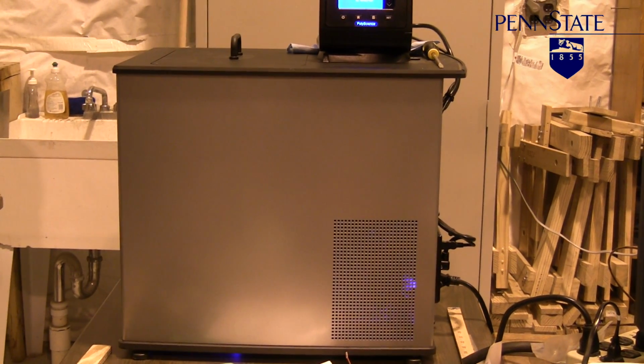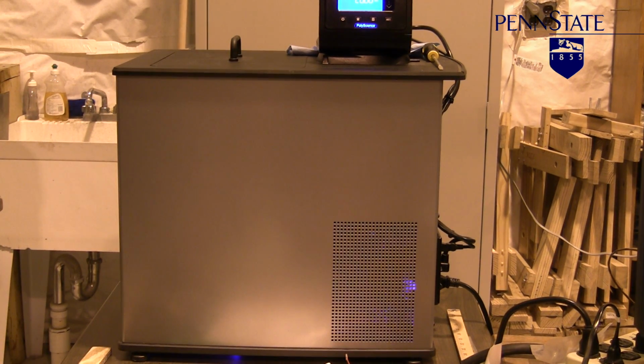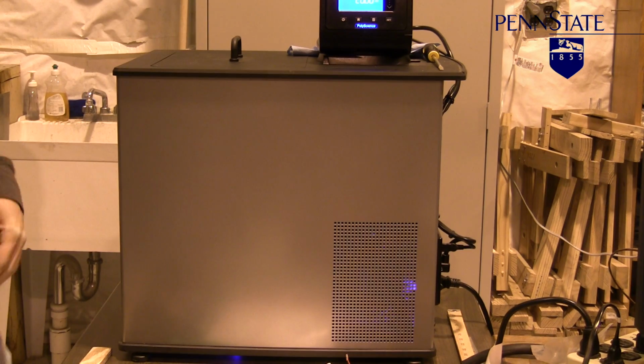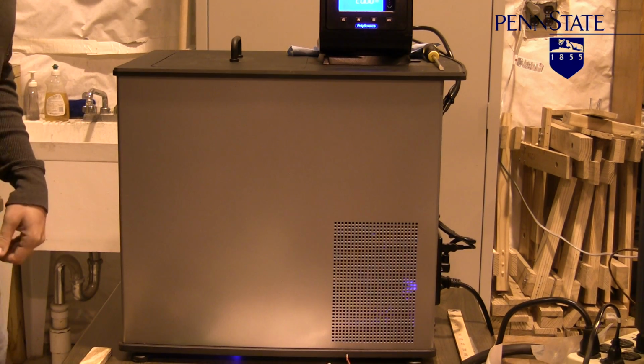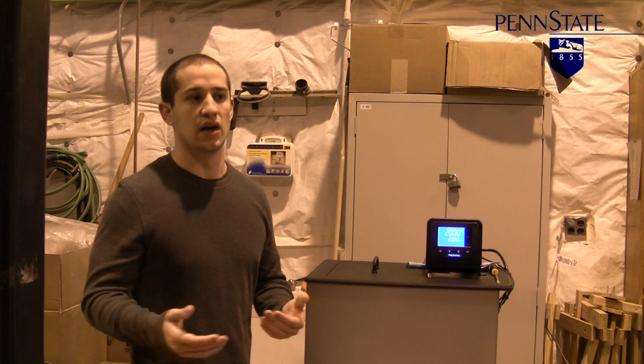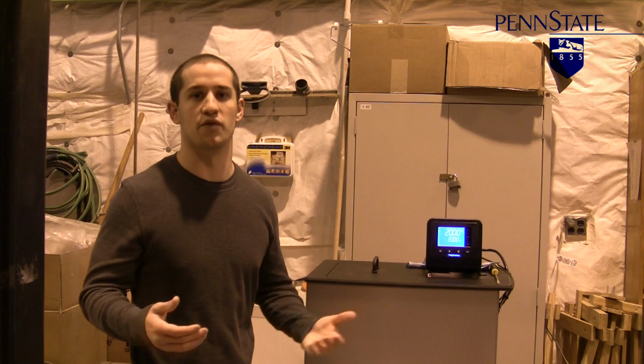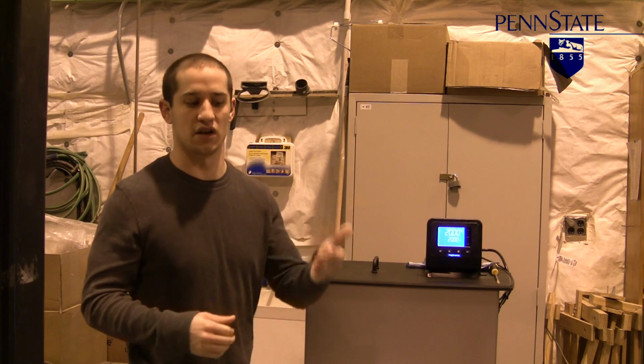What this allows us to do is this simulates the thermal loads from the building. So essentially, if we want to simulate what the ground would be experiencing on a hot summer day, the ground is going to be some kind of neutral temperature year-round, somewhere around 50-60 degrees, particularly when you get several feet below ground.